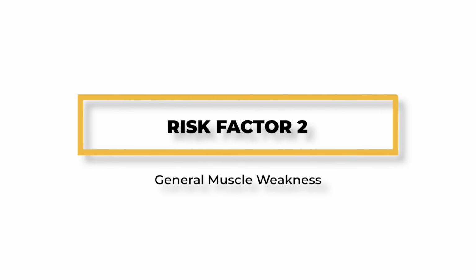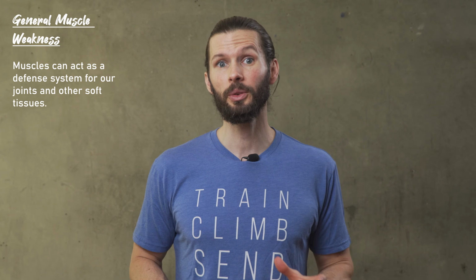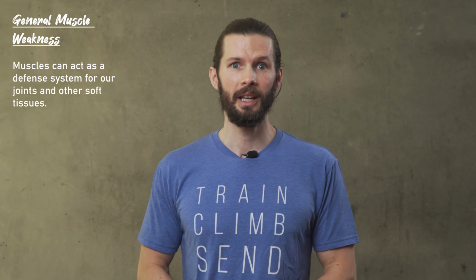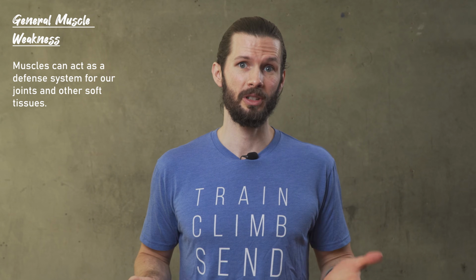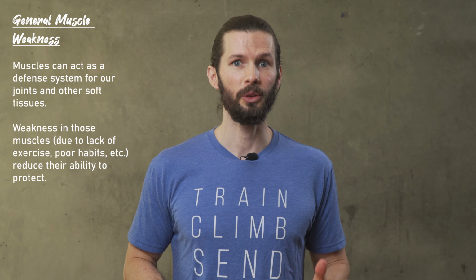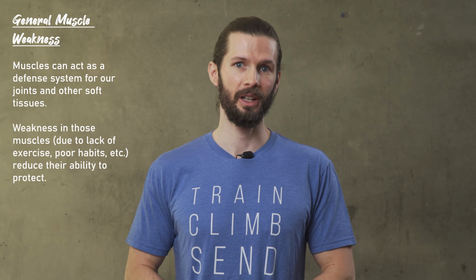General weakness of the foot, ankle, and hip may also contribute to an ankle injury. Our muscles can be the defenders of our ligaments. They can protect the body from moving through excessive ranges, which would cause damage to the ligaments. Weakness in those muscles reduces their ability to function in that role, increasing the risk of suffering an injury.